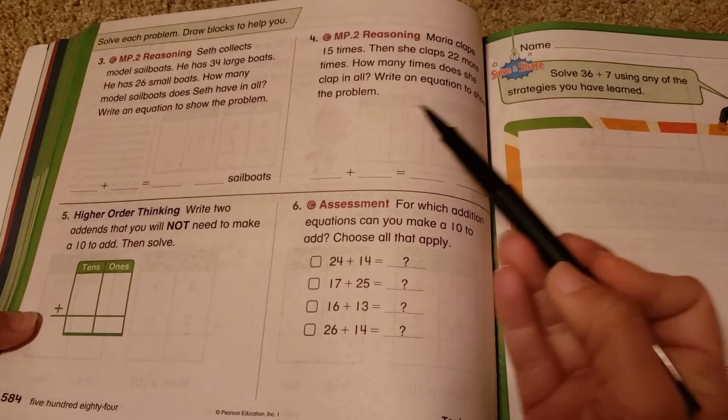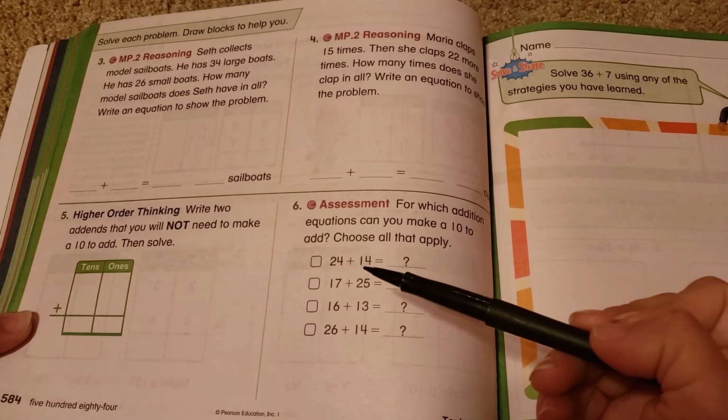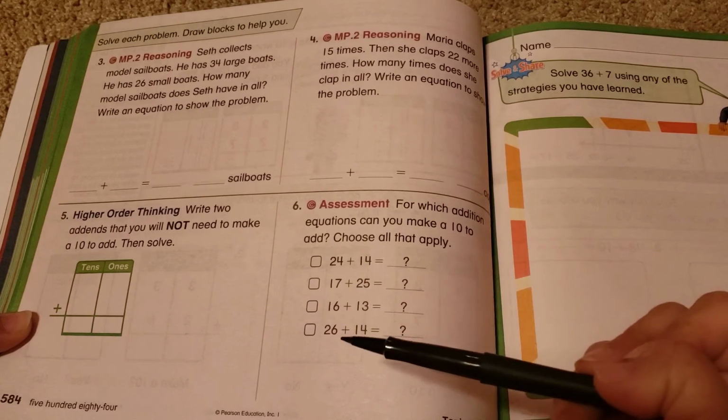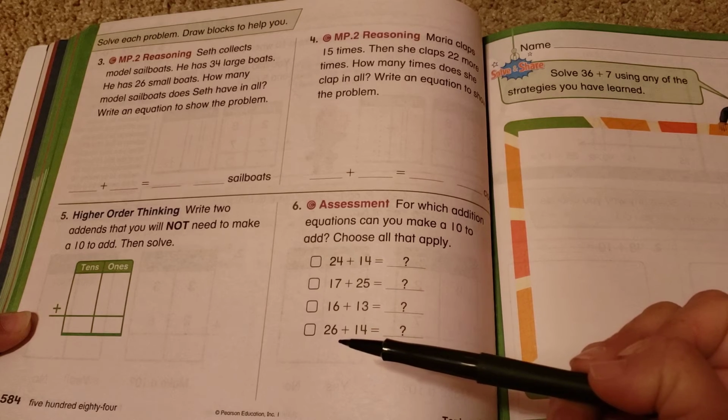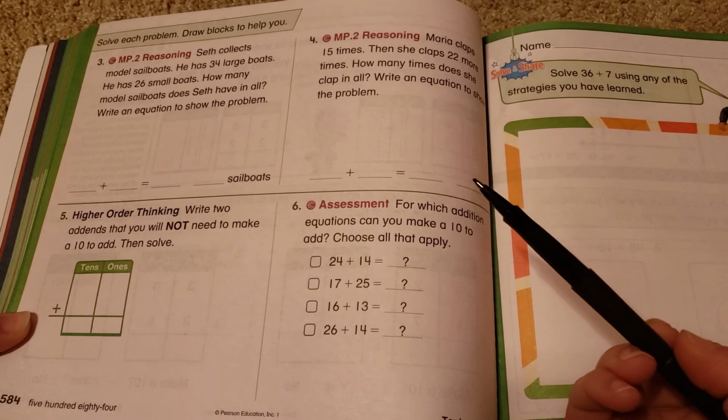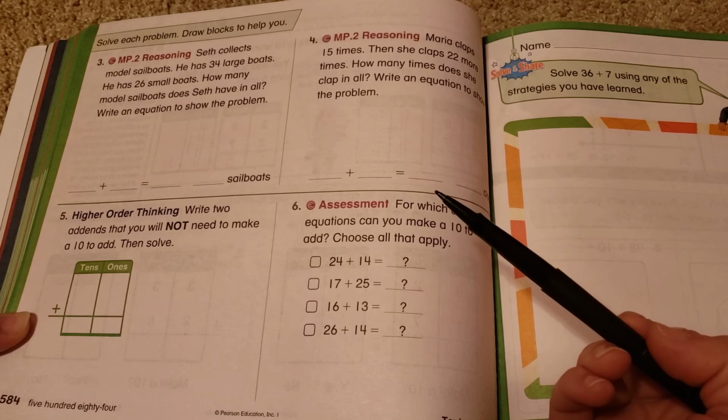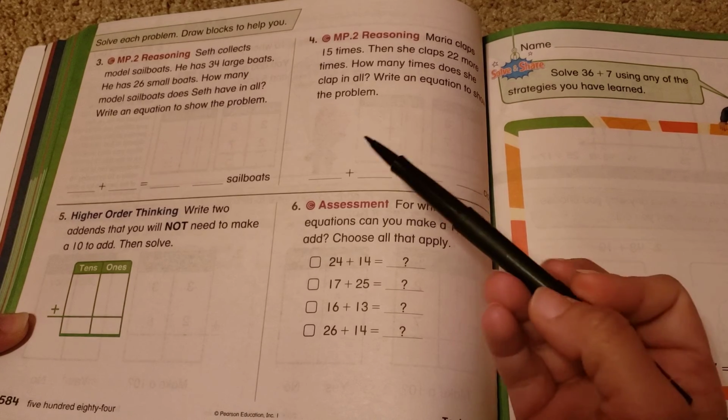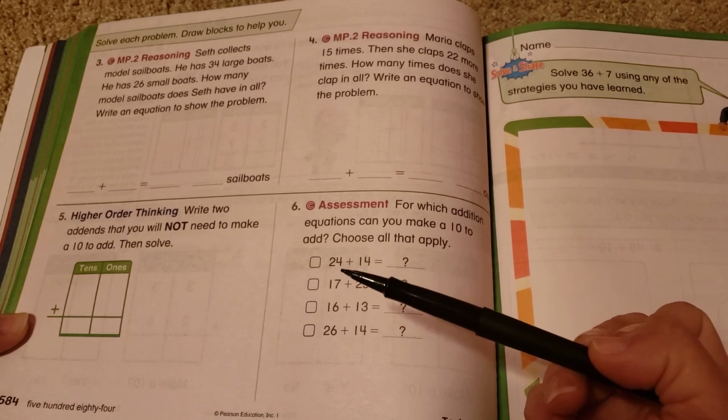And then on the back, the same thing. You have some word problems here and some practice, and they'll have word problems with 2-digit numbers they want you to add. And so we know that you can just draw your picture to help you see if you need to make a 10 or not, and to find out what the answer would be for those.